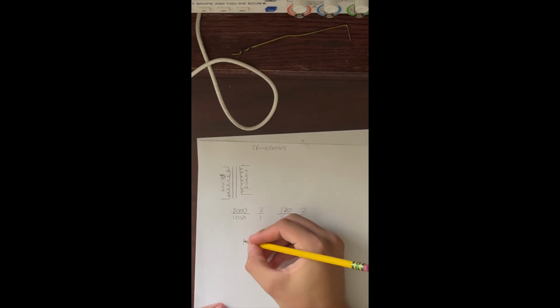So, and this is Faraday's law of electromagnetic induction, I'll write this down.